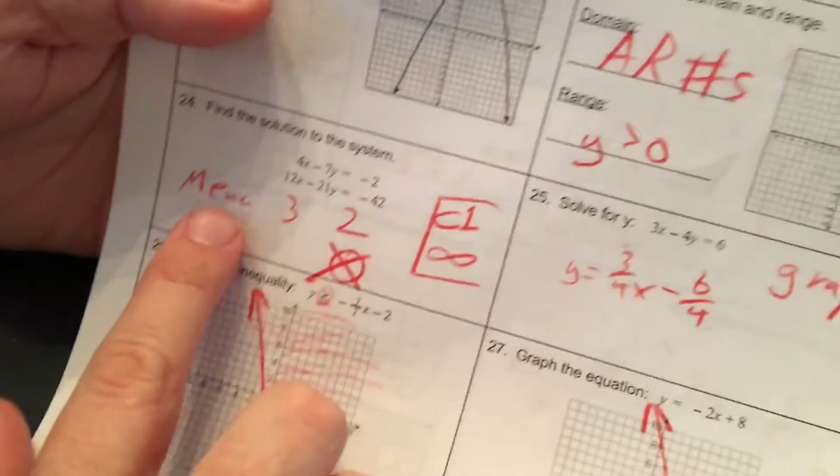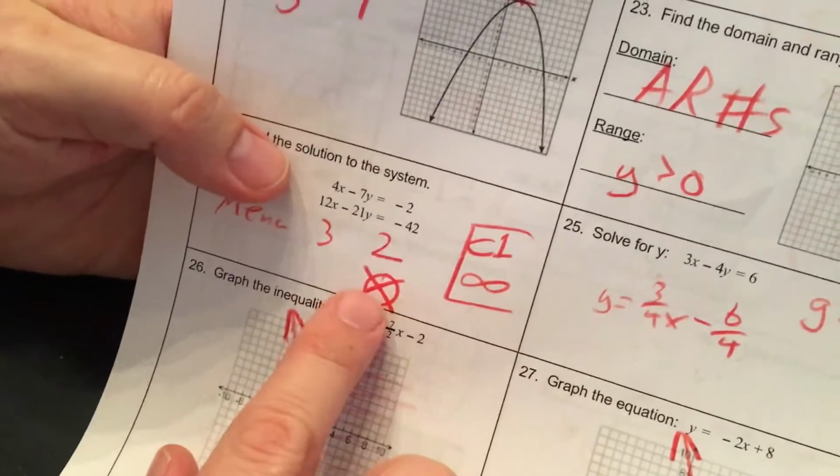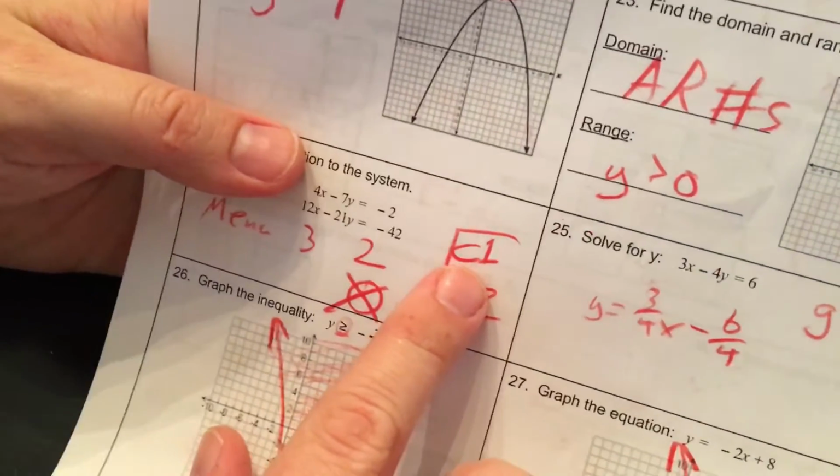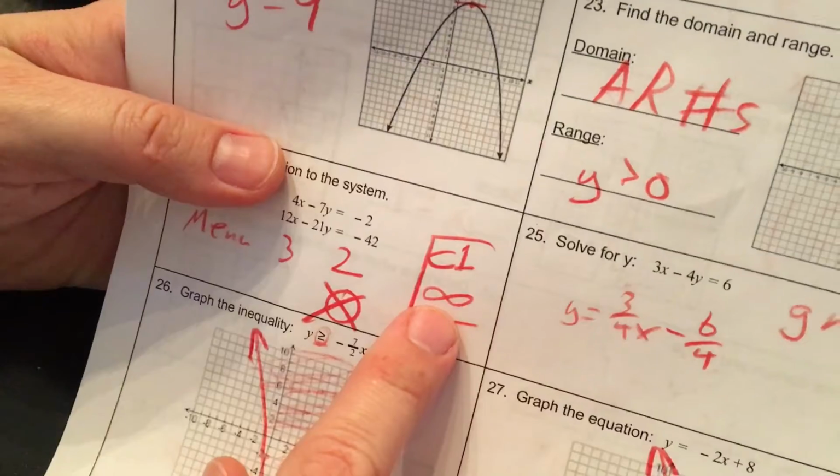Solution to the system, menu 3-2. This one's no solution. Be careful, because it'll say no solution. But if it has something like C1 or C2 in the answer, that means there's an infinite number of solutions.